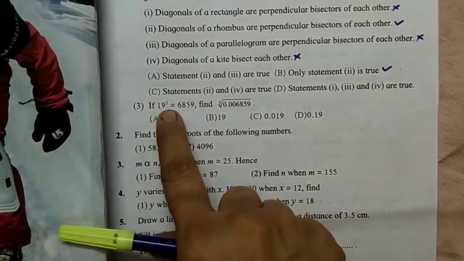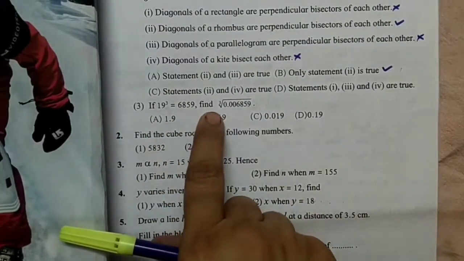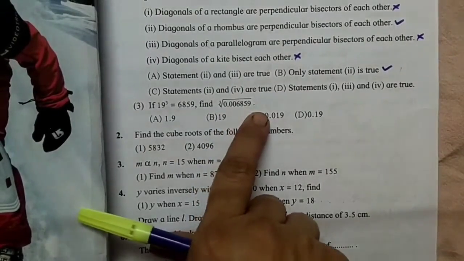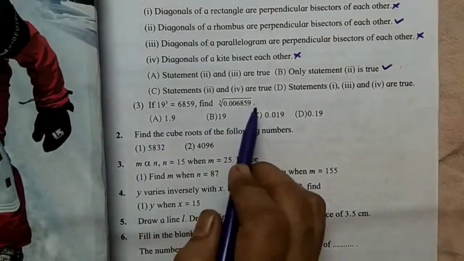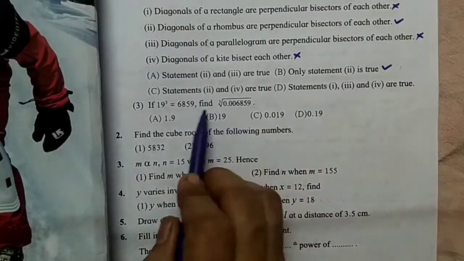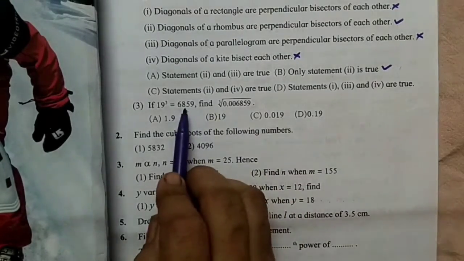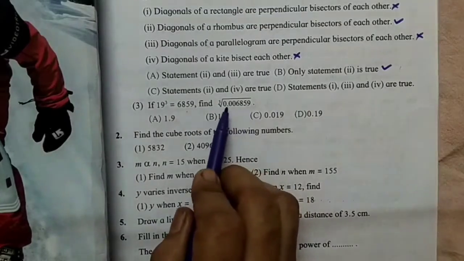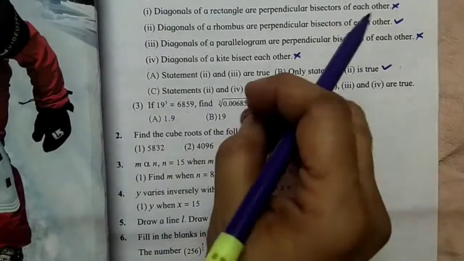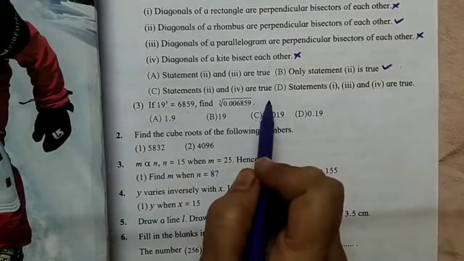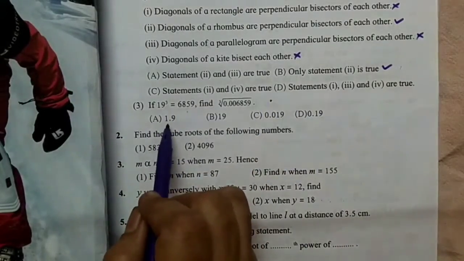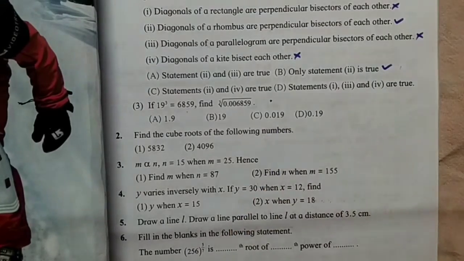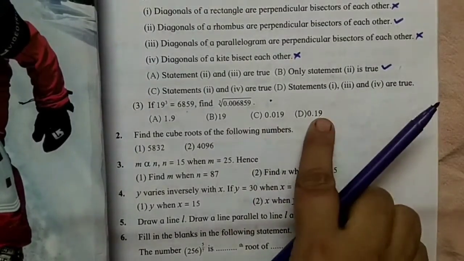If 19 cube is 6859, find the cube root of 0.006859. Now whenever such a sum is given, they will give the same numbers over here. See, this is 6859, here also there is 6859. But we have to find out where we will put the decimal. The answers are 1.9, 19, 0.0019, so all the numbers have 19 common.